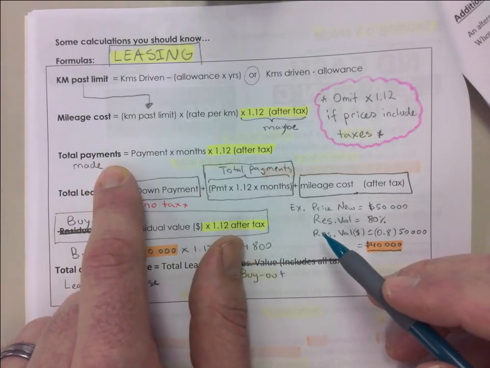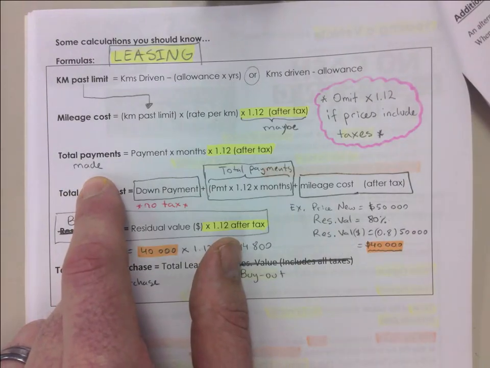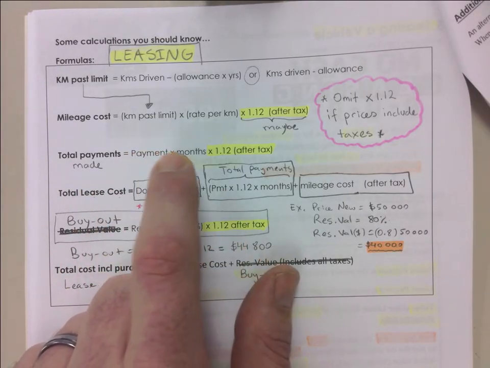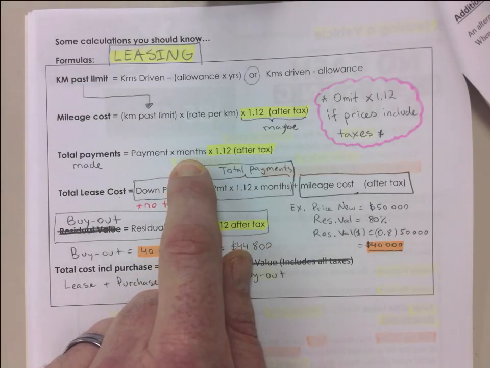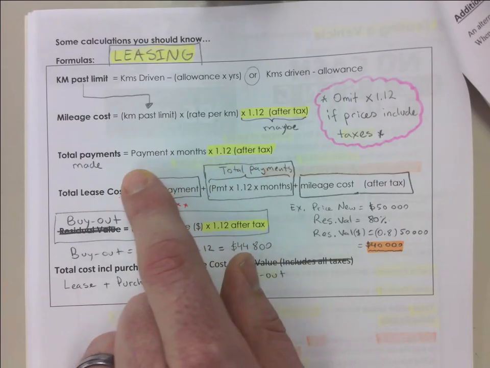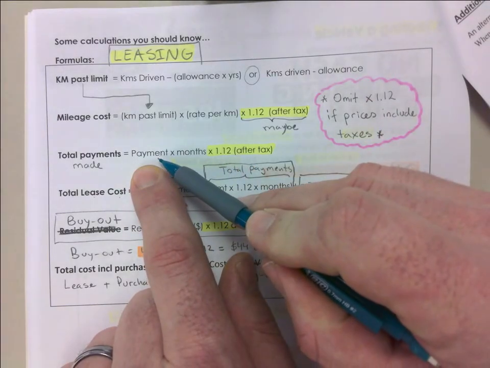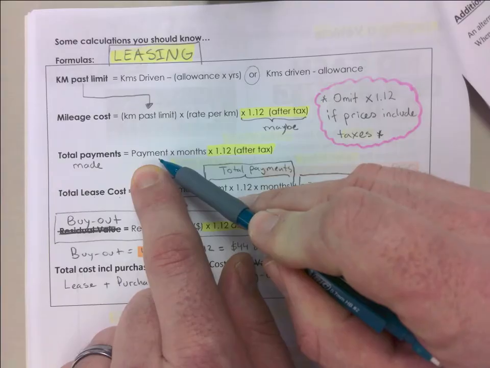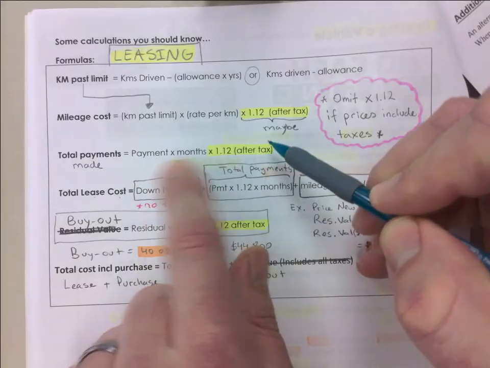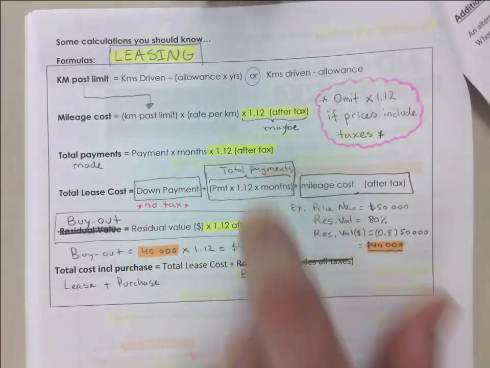Total payments, for example, like how much did this person pay over the 2, 3, 4-year lease? You take the payments times the number of months, and then maybe add taxes. It depends on whether or not it says that the payment amount is already including taxes. So this is always a maybe. Okay, so don't think it's always going to be this no matter what.